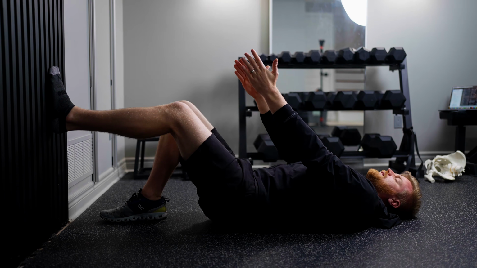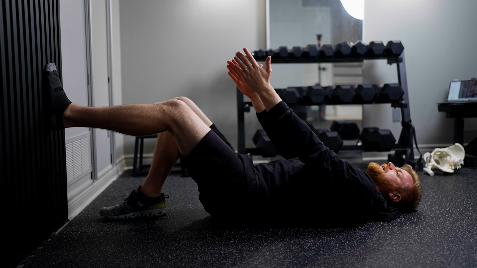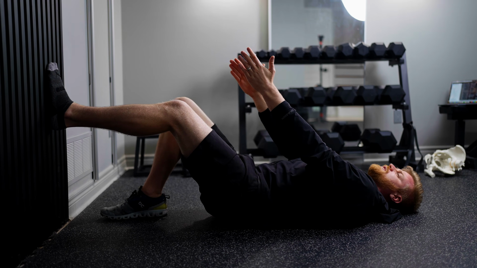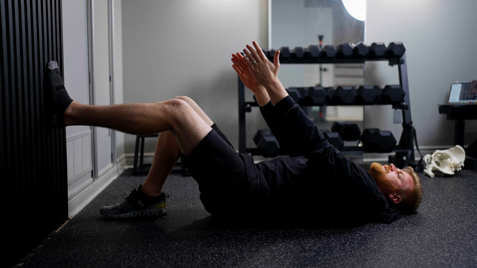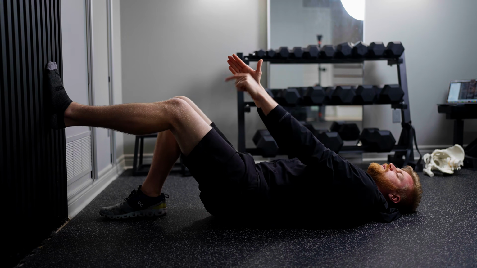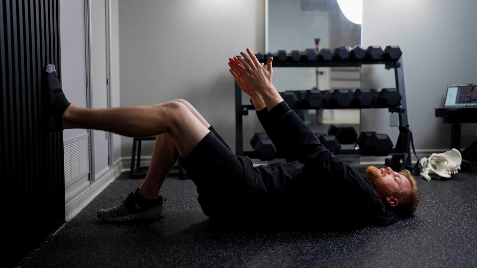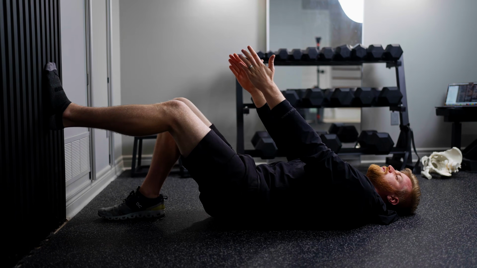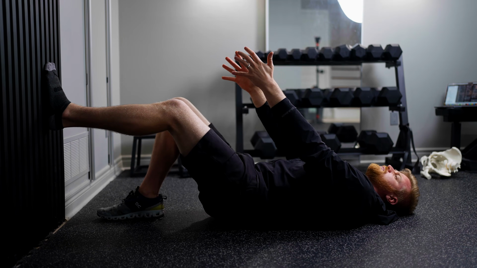That's comfortable. Then you're going to inhale as you push the inside part of your left foot into the wall and reach your arms. Breathe out as you push your right foot into the ground without losing tension on that left foot. So then you're going to breathe in through your nose as you push your left foot and reach your arms, not letting your head come up. And then breathe out, push the right foot.